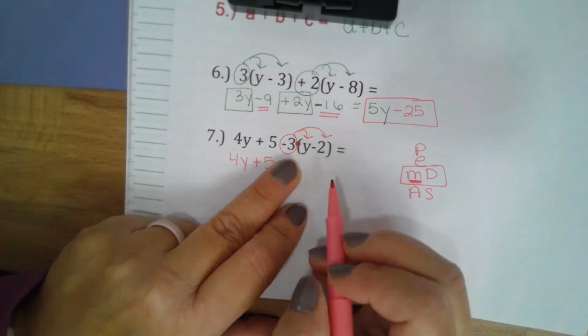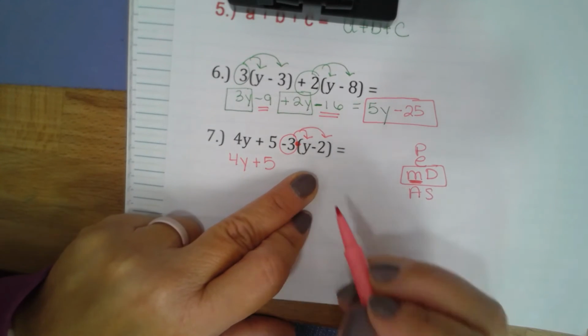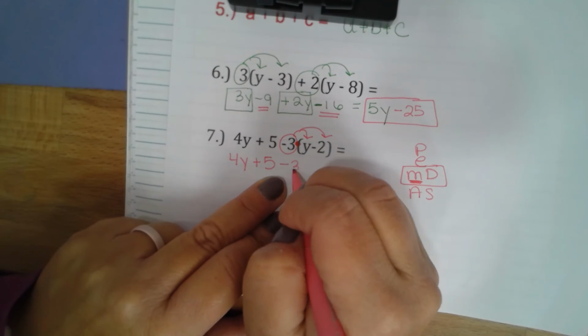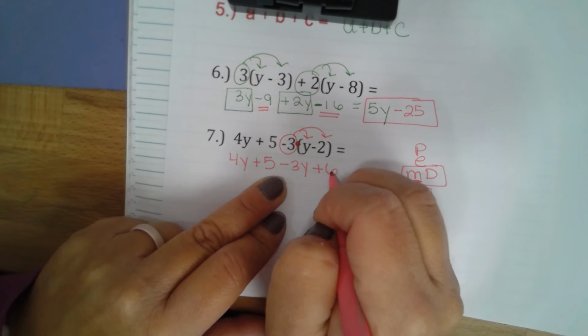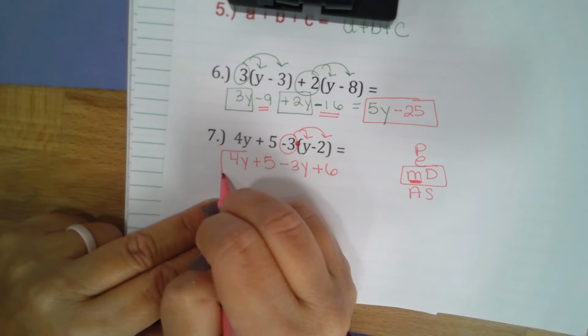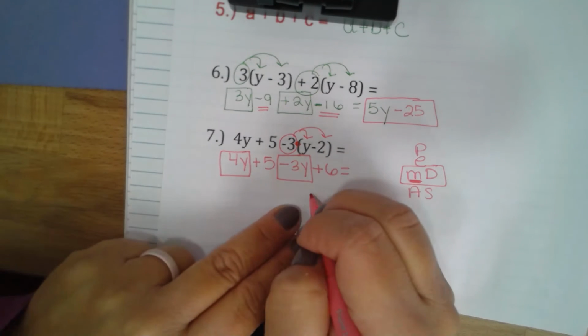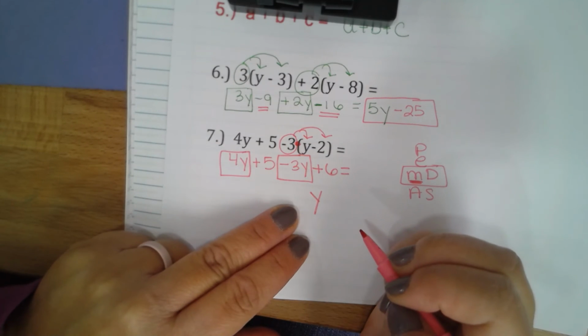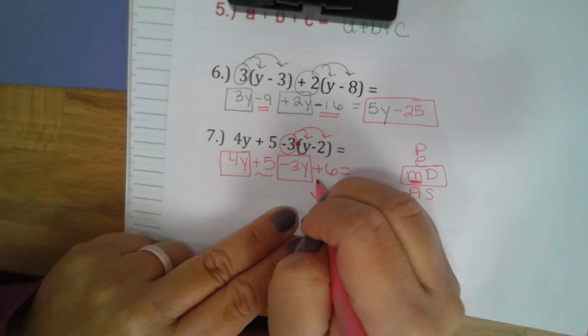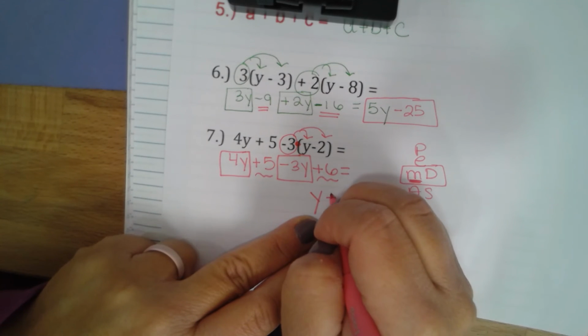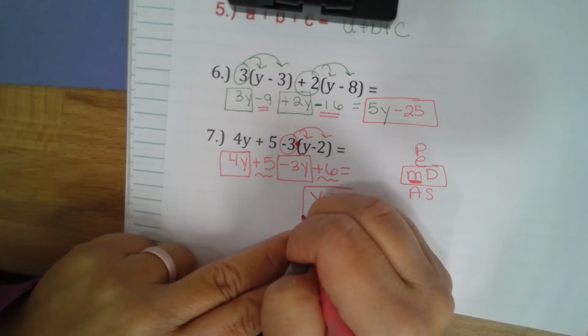Distributive property is multiplying. Negative 3 by the parentheses. So this becomes negative 3y and plus 6. Make sure you check your work. 4y minus 3y is 1y. 5 plus 6 is 11.